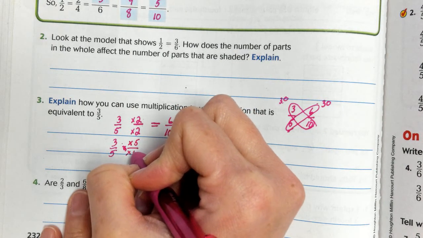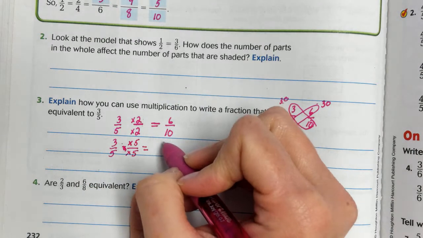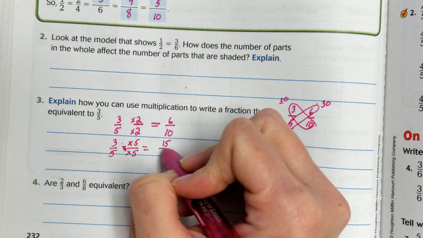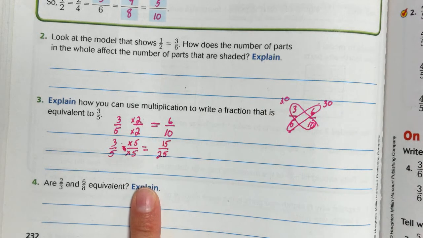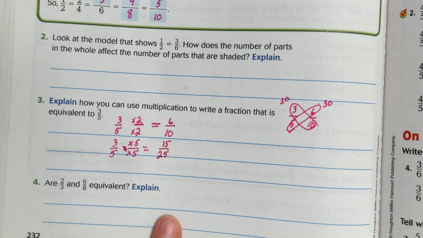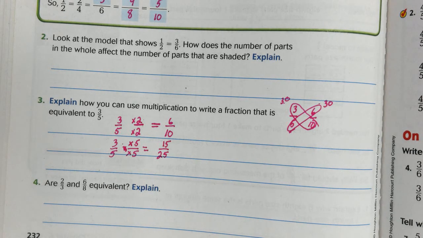So I multiply the numerator and the denominator by the same number, and I get 15/25. 15/25 is equivalent to 3/5, because anytime I multiply the numerator and the denominator by the same number, I get an equivalent fraction. How do I make an equivalent fraction? The numerator and the denominator by the same number.